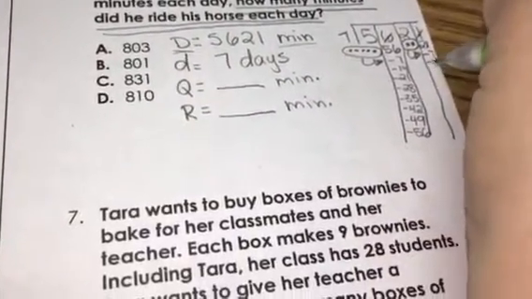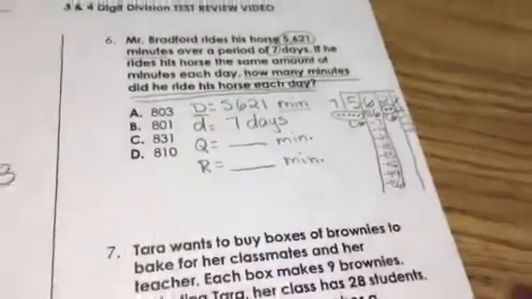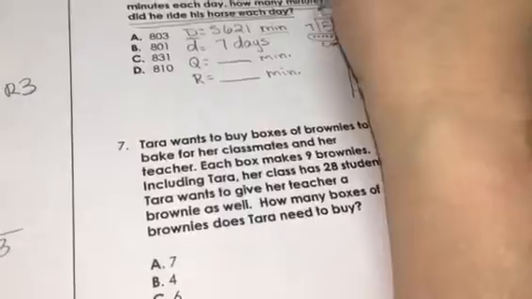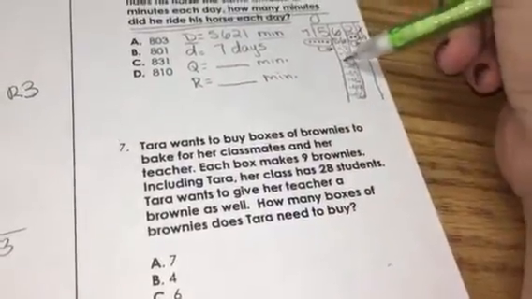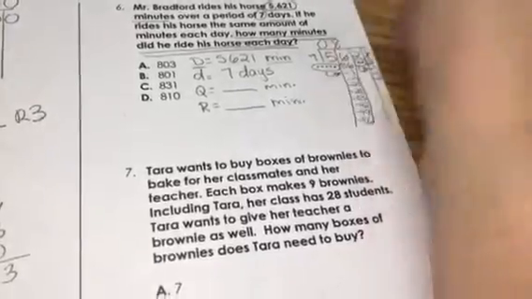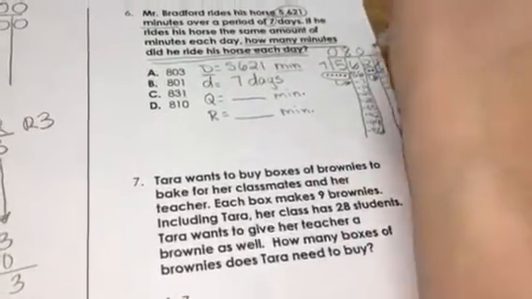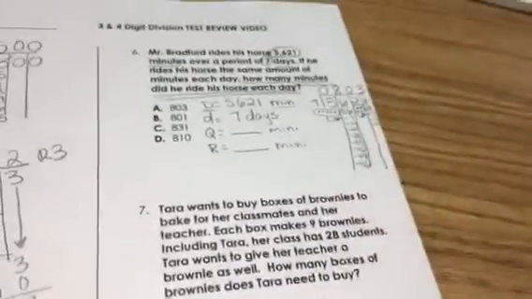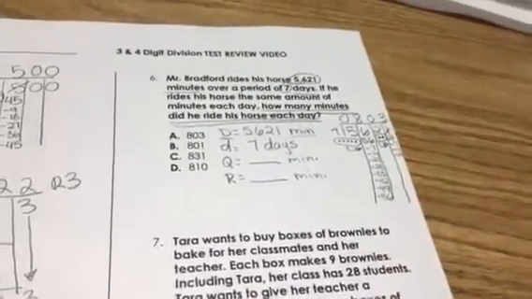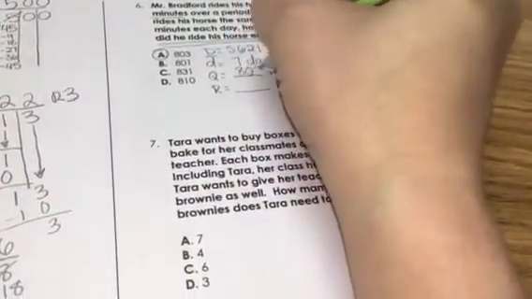7, 14, 21. So now I can put my groups. I have 0 groups here. I have 1, 2, 3, 4, 5, 6, 7, 8 groups here. I have 0 groups here. And then I have 3 groups here. So our answer is 803, which is A. So our quotient was 803, and we had a remainder of 0.